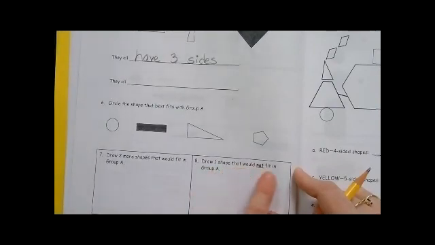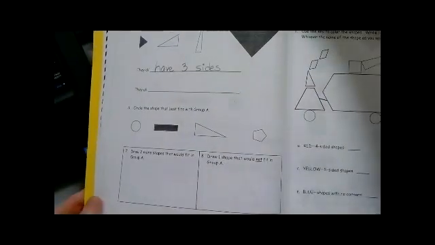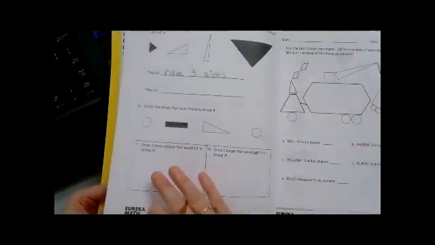And then number 8, draw 1 shape that would not fit in group A. Out of all the shapes that you have in your bag, class, which would not go with group A? Draw that shape here. Class, when you're finished, I would like you to send me a picture of this back page and the front page through your Class Dojo account.